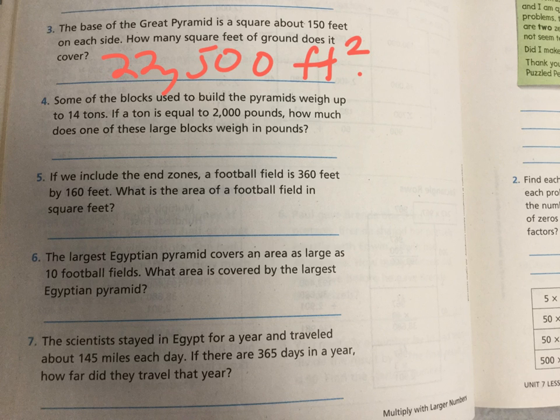Number 4, we wanted to multiply 14 tons times 2,000 pounds for each ton, and that would be 28,000 tons. Oh, I'm sorry, 28,000 pounds. We had the tons. For those of you who don't know, LBS, weird, is the abbreviation for pounds.